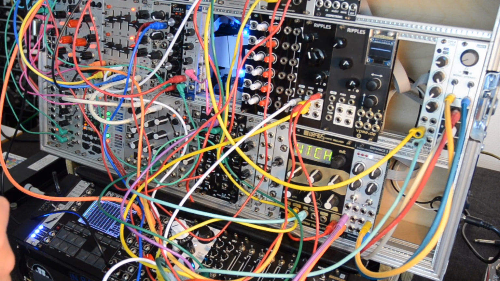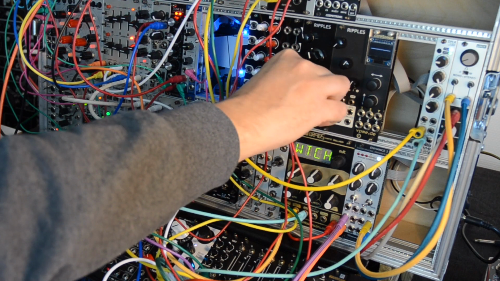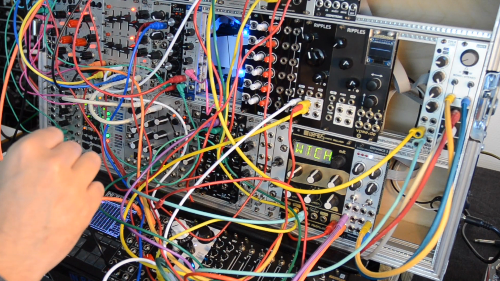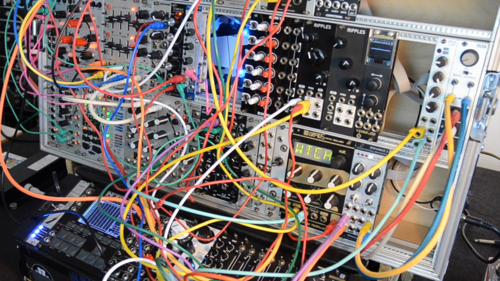And you might notice there's some modulation on the bandpass filter, but even when I remove this, you can hear there's a stereo width to the sound.